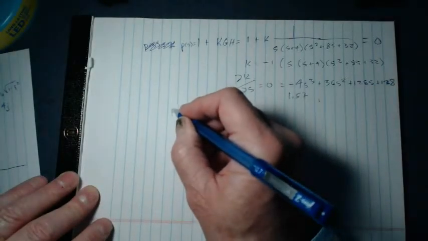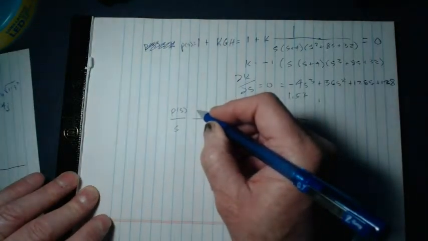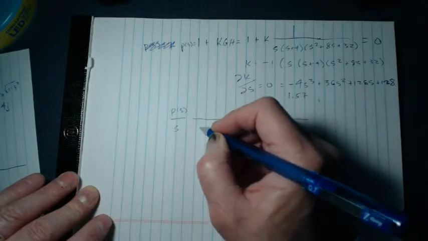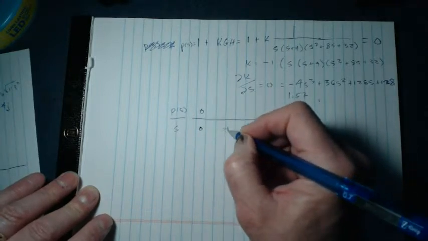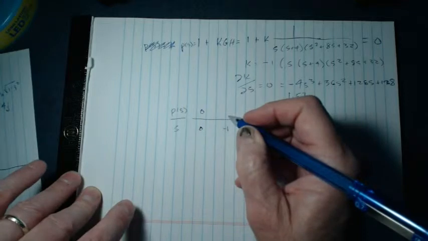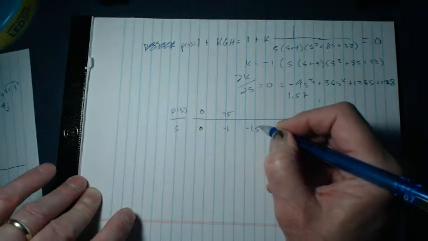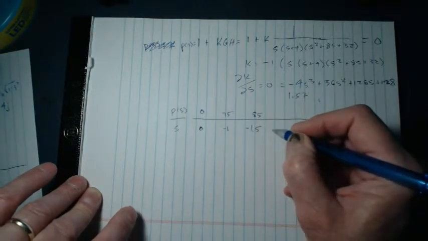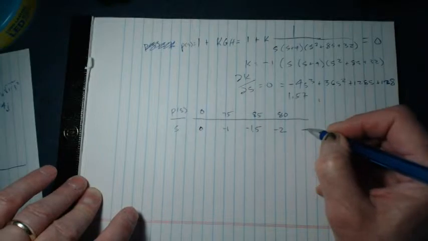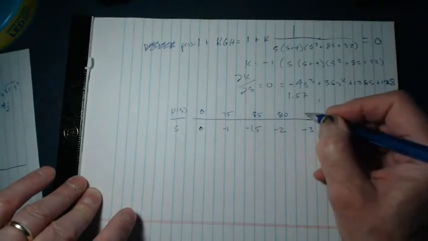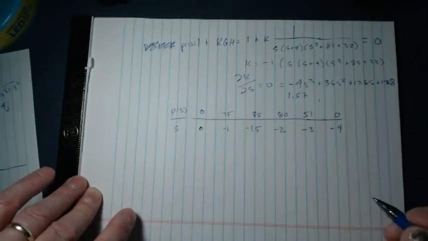Another way to do this is just to look at what P of S is, and here's S, and we'll just put some trial values in it. When S is equal to 0, P of S is also equal to 0. When S is equal to minus 1, P of S is equal to 75. When S is equal to minus 1.5, P of S is equal to 85. When S is equal to minus 2, P of S is equal to 80. When S is equal to minus 3, P of S is equal to 51. When S is equal to minus 4, P of S is equal to 0 again.